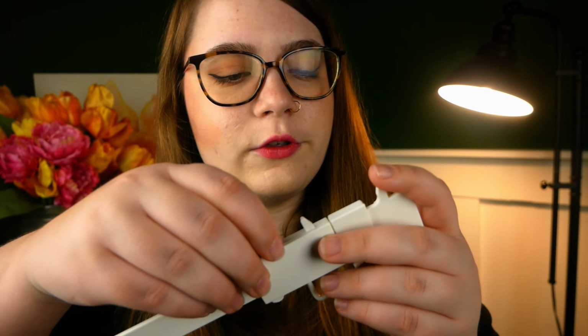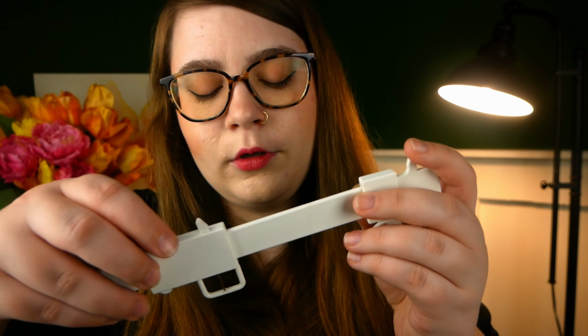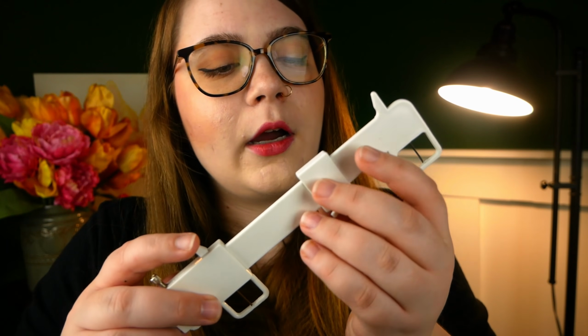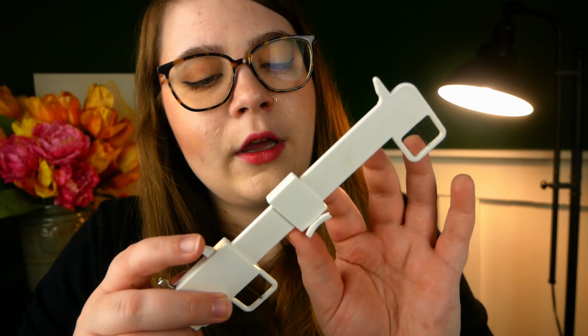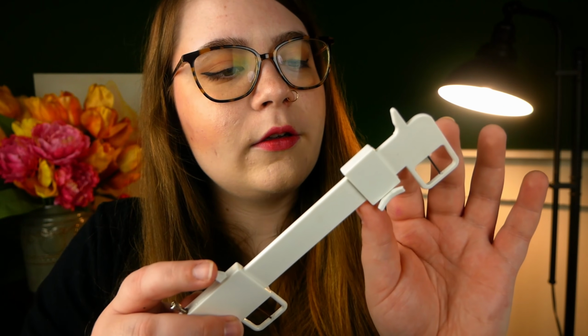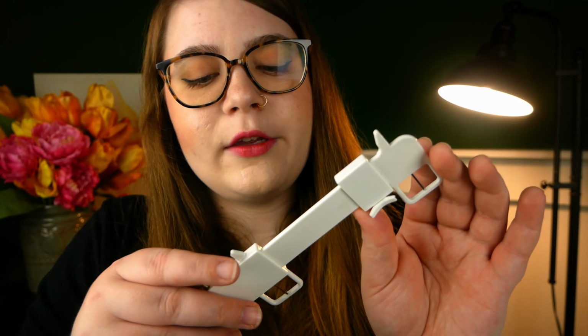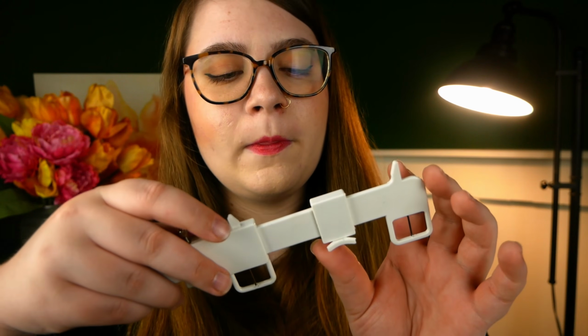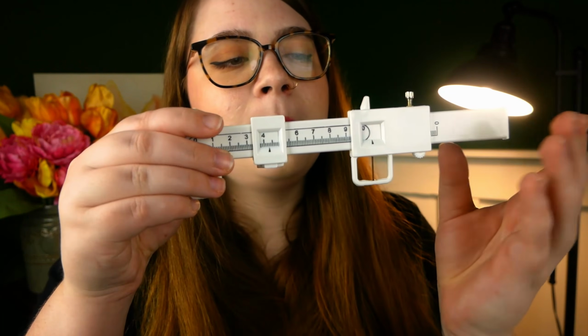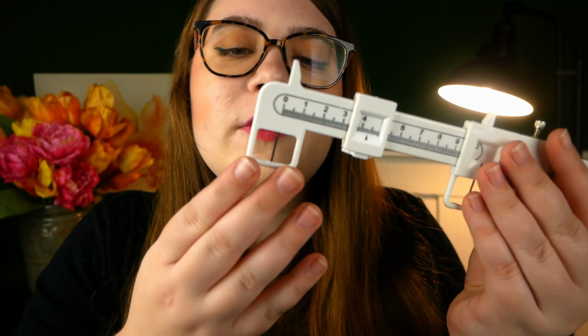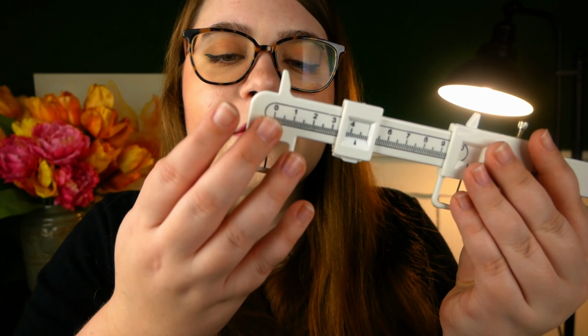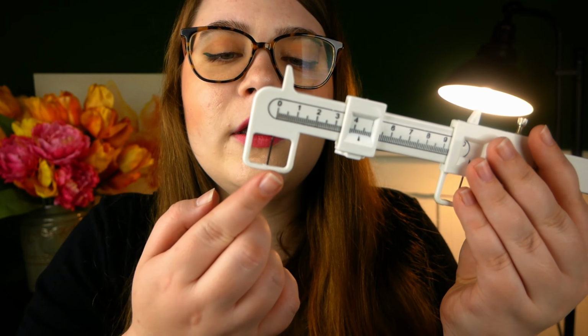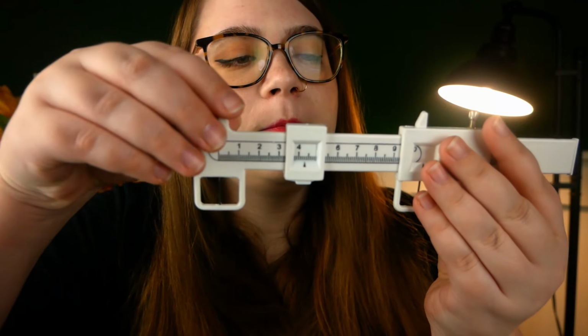Before we get into our different eye tests, I would just like to measure the distance between your pupils. So using this little tool here, we put the middle of one iris, or one pupil rather, right here.